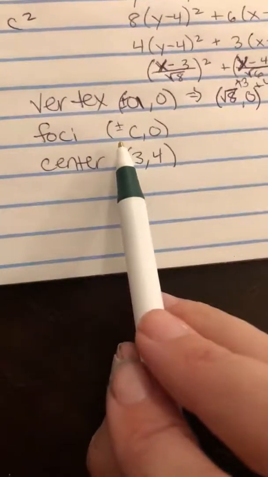So if we plug that in here, these are already in their squared form. So if we do square root of 8 plus square root of 6, we're gonna get the square root of 2, plus or minus square root of 2 is equal to c.